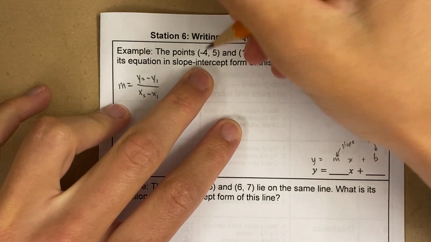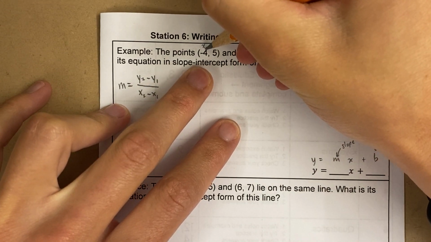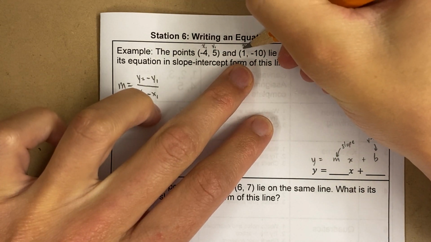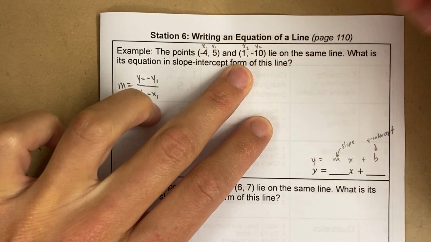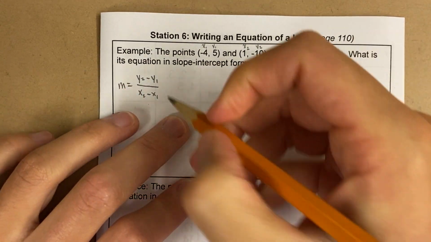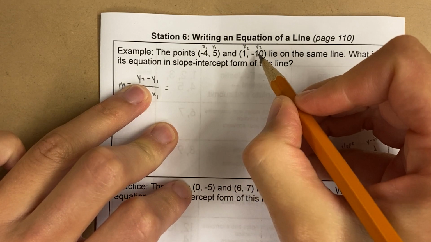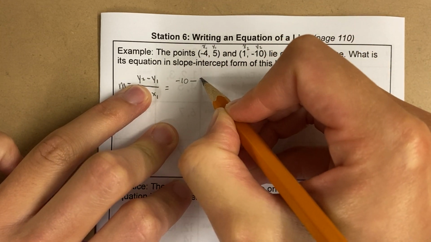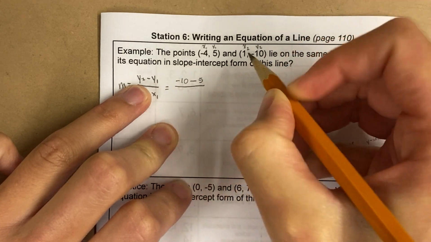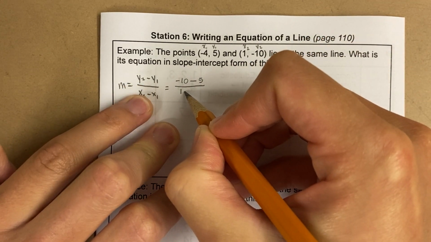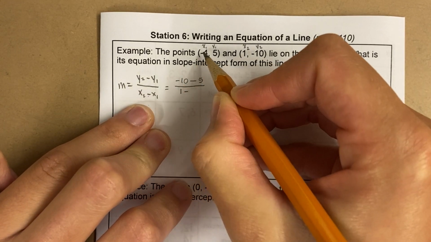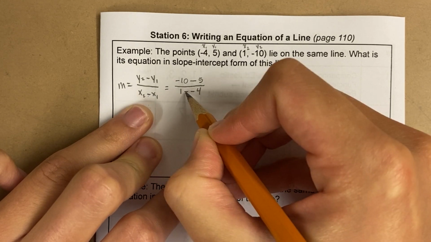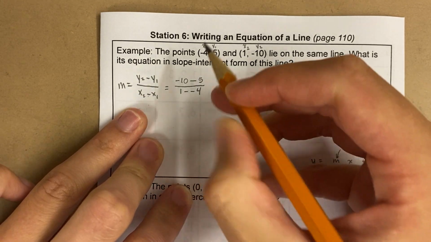So my first point is this point right here. It's x1, y1. And then the second point is x2 and y2. So first I'm going to find the slope. y2 is negative 10 minus y1 is 5 over x2 is 1 minus x1 is negative 4. Notice, right, this first minus sign comes from here, and the second minus sign is attached to the 4.